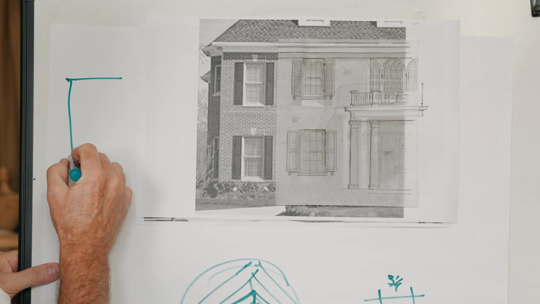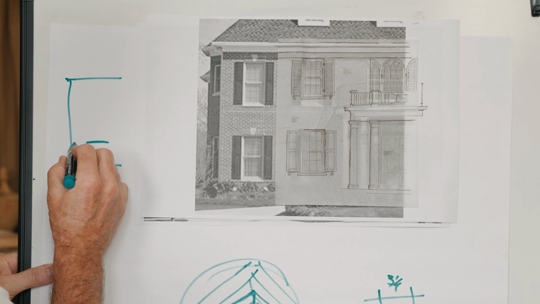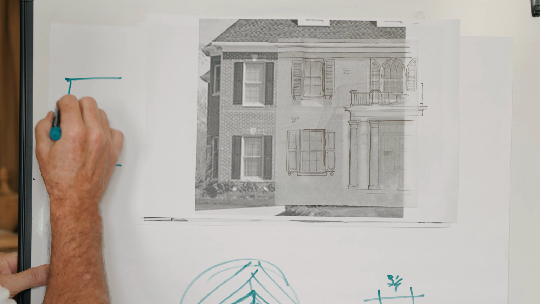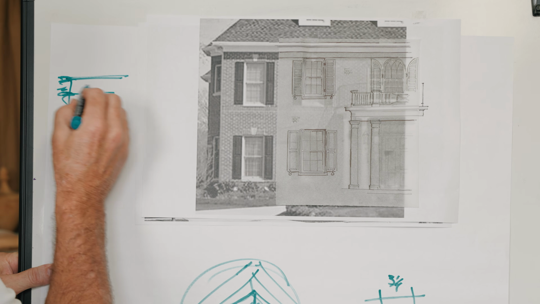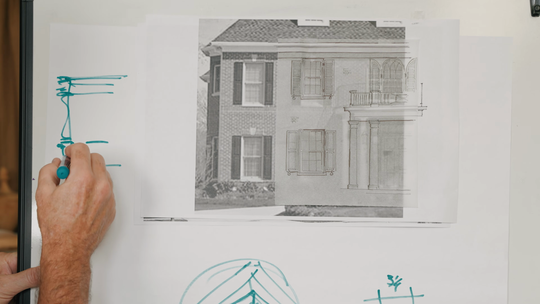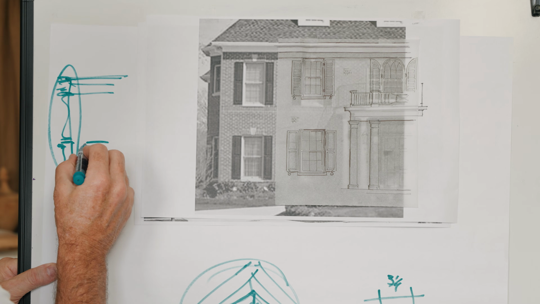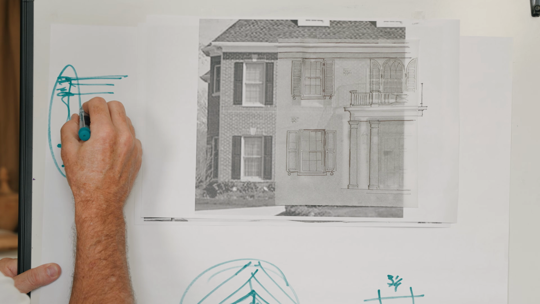So if this is the inside of that room, my window and the window sill, and if I do the classical order right here, there's my pedestal, there's my column that goes up, there's my architrave and frieze and cornice and entablature, right? So there's the classical system on the interior of my wall. My window sill height ought to be right at that pedestal height.